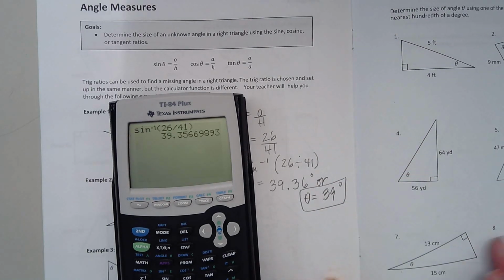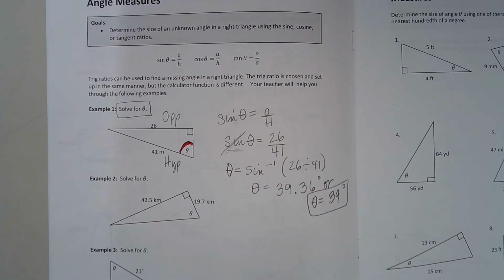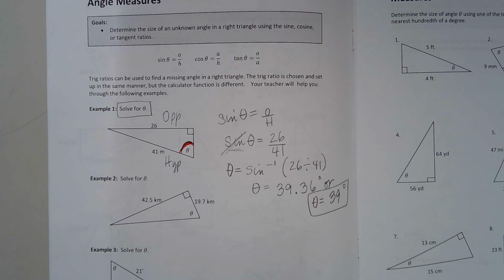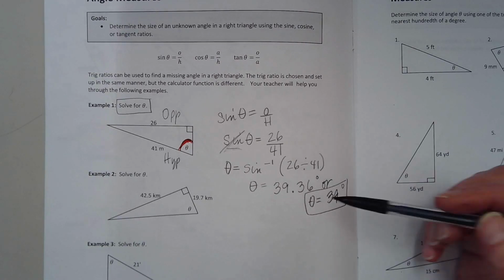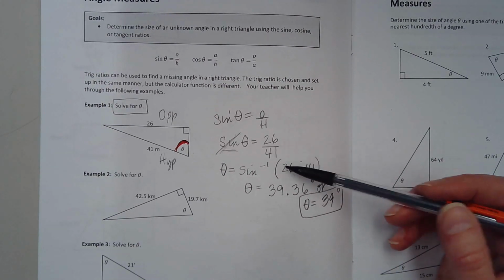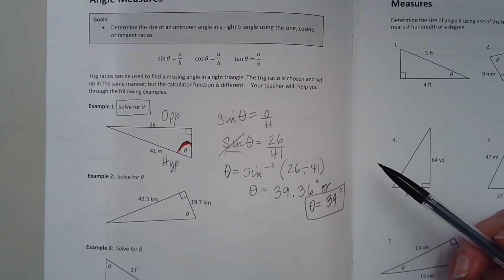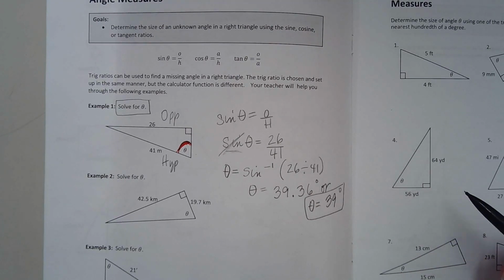Theta equals 39 degrees. That's it. It's maybe even a little easier than solving for a side, because you're always going to know your two sides, so you never have to make that decision, is it a multiply or a divide? It's always going to be a divide. And you just have to do the cancel sine or cancel cos or cancel tan button.